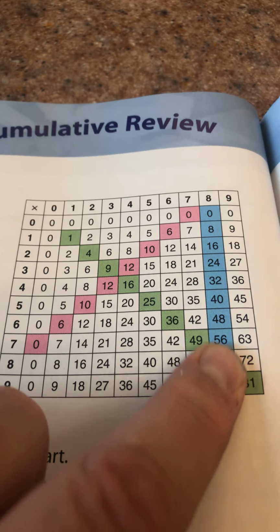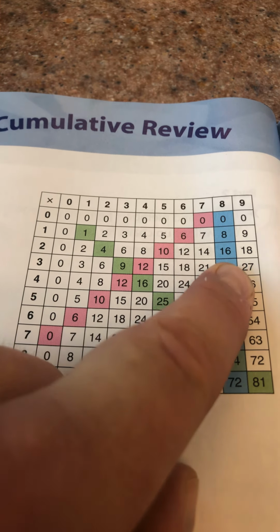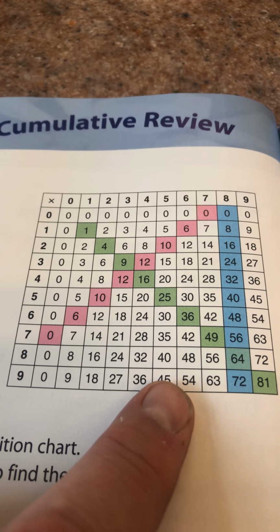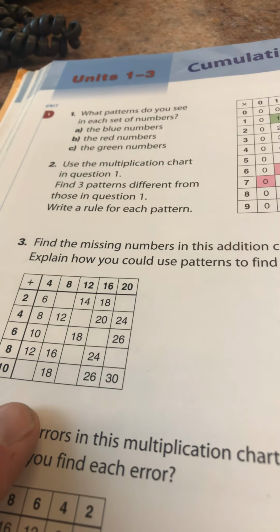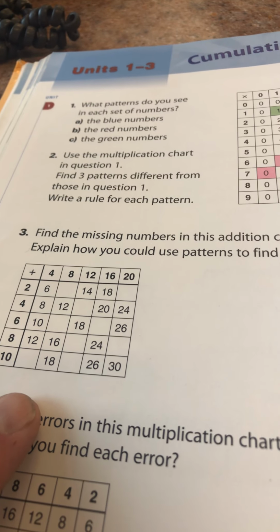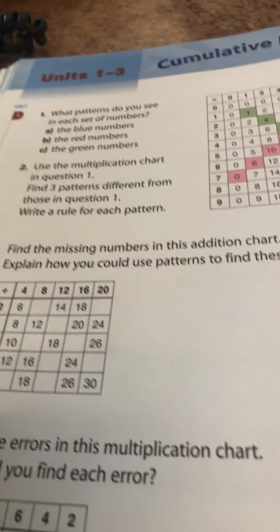Let's see. Remember the one there? 9, 18, all the way down there. What else do we got? And that should be enough. Find the missing numbers in the addition chart. Explain how you could use patterns to find these numbers.